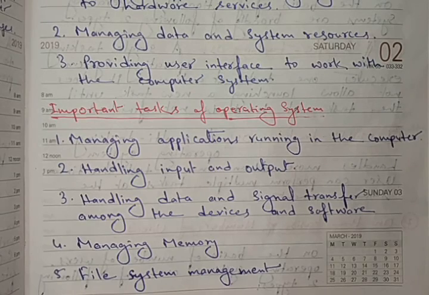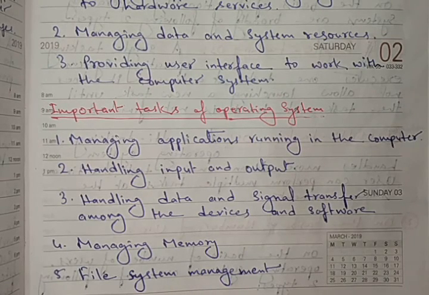Second one is managing data and system resources. For example, you create folders and save files, install new software and hardware, and access files and devices over a network. Third one, providing a user interface to work with the computer system. For example, opening programs, deleting files, and searching on the computer are done with the help of the operating system.